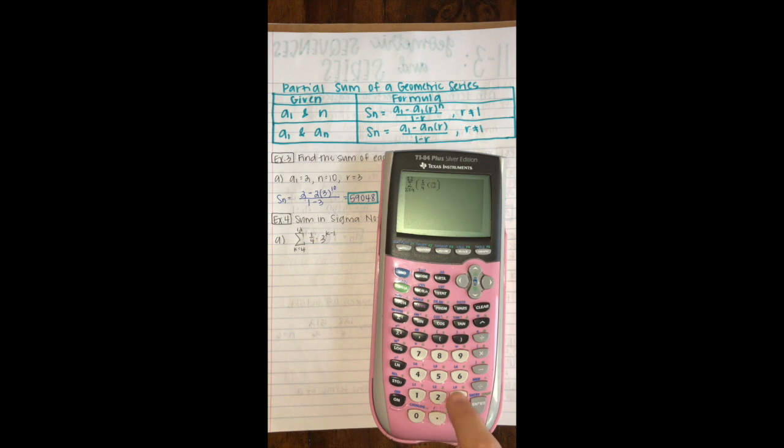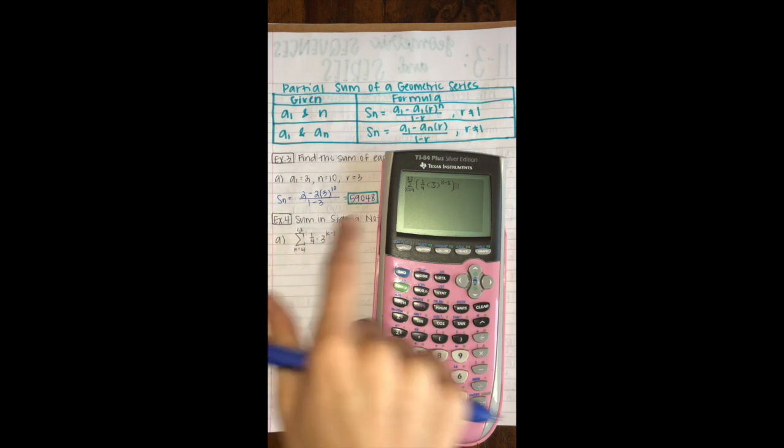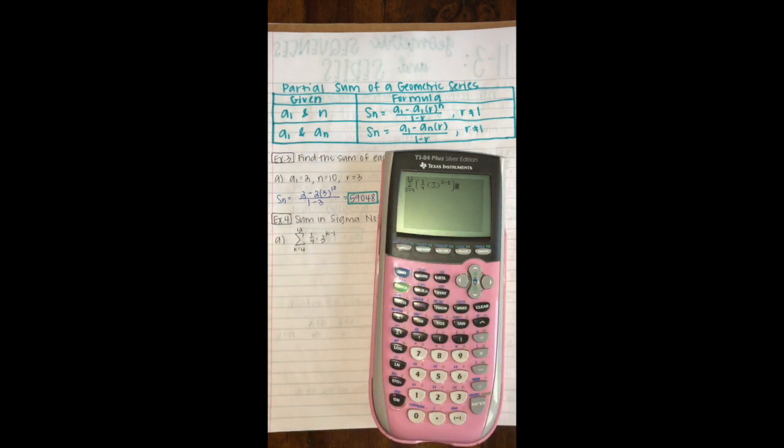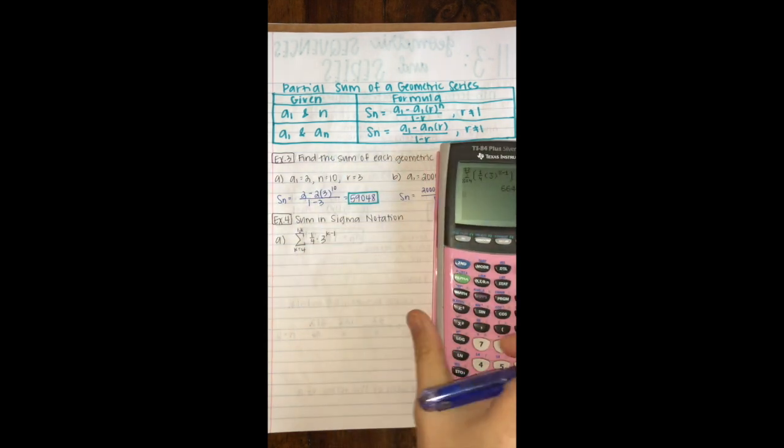times 3 raised, again I used x, I gotta use the same letter, whatever letter I used, x minus 1. So all of that goes in the parentheses that it gave you. You could use the multiplication dot instead of that little parentheses in there. It's just my preference. And then you push enter. And so our sum is 66,426.75. And that will be your answer.